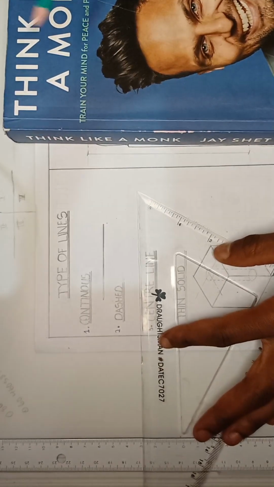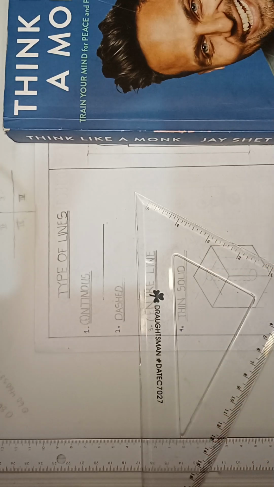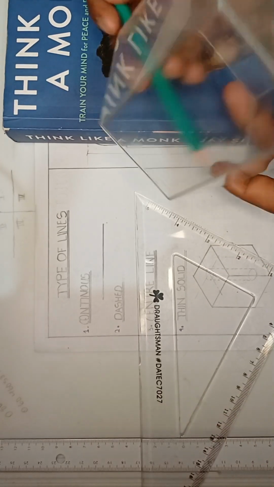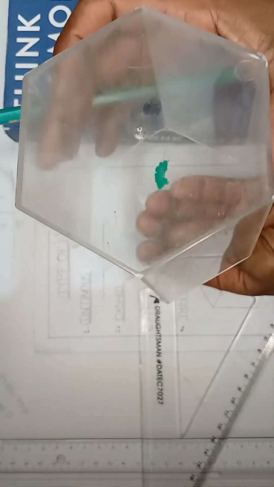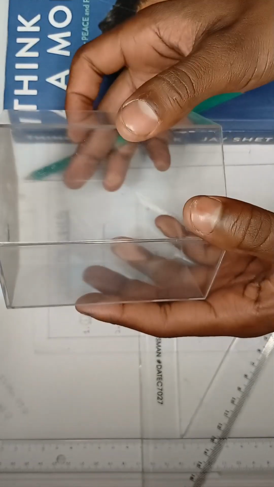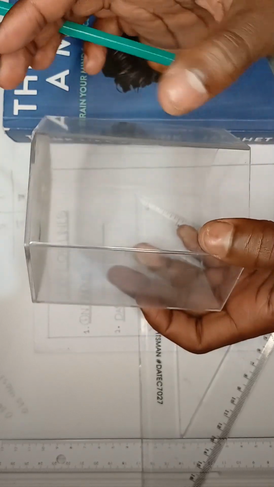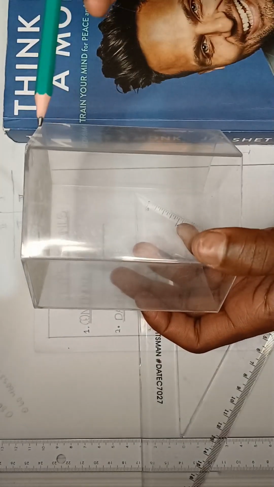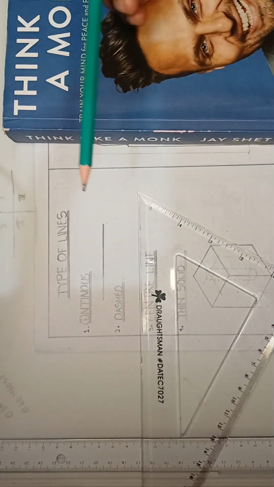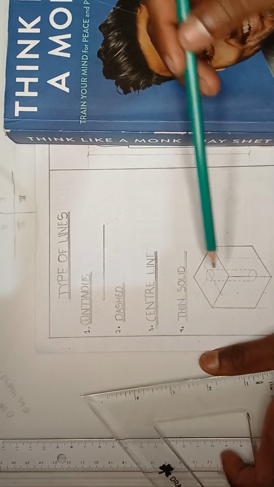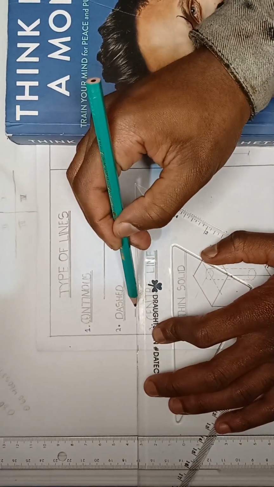A hidden detail line shows us the parts that we can't see from the outside. Let's say we had something inside of our object like this, maybe a circle. On our front view, because this is solid, we will never see that circle inside. So we use hidden detail lines, which are dashed lines. You can see from here on my drawing, and this is how you do your dashed lines.